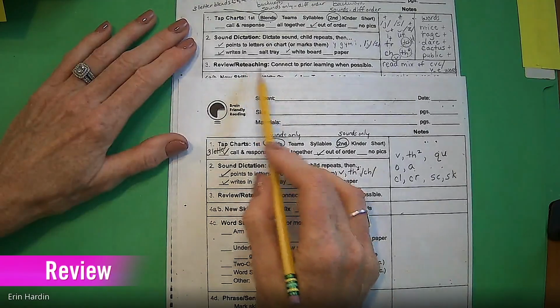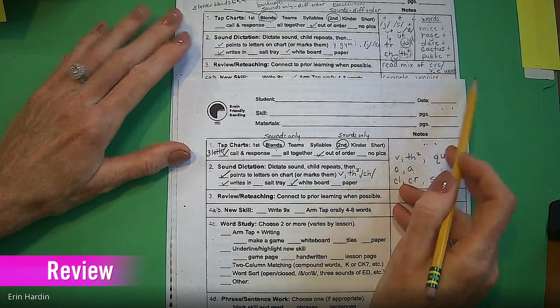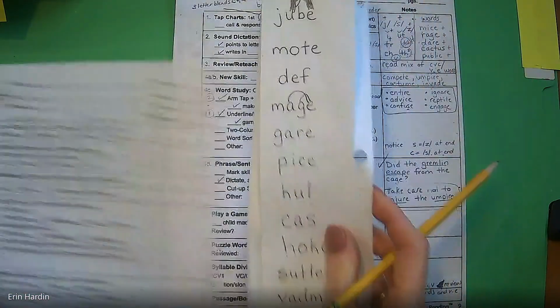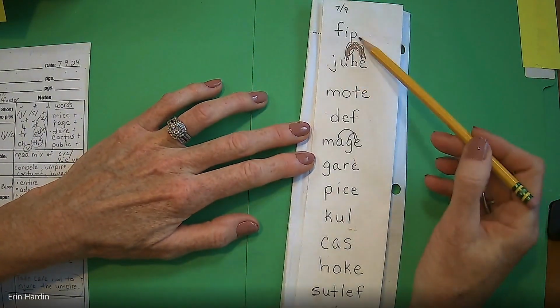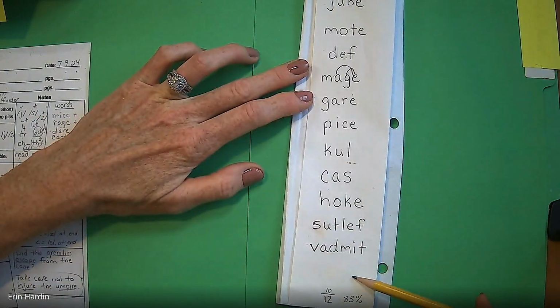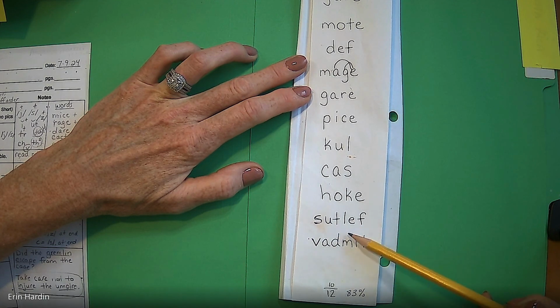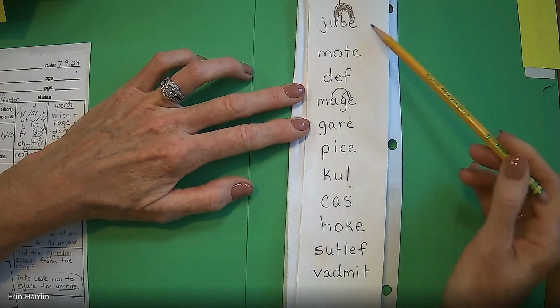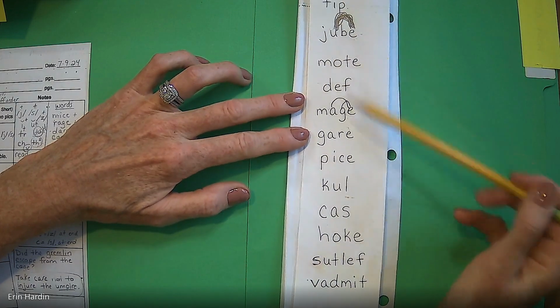Now for review and reteaching, last time I had him read a mix of CVC and vowel consonant E words. These were some words that I had him read, and it's a mixture of CVC, vowel consonant E, and they aren't all nonsense words. And I did add a couple of VCCV1 words to see if he was able to read them. And he didn't even have to mark these, he could just break them up himself. So he caught on very quickly. The only two words that he didn't read correctly were Jube and Mage.